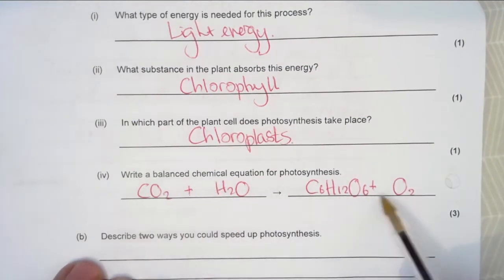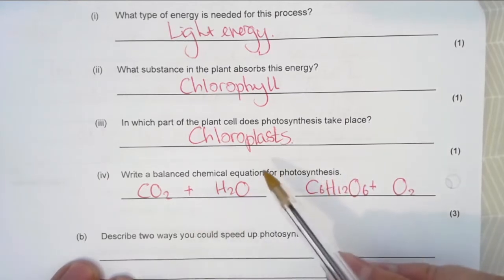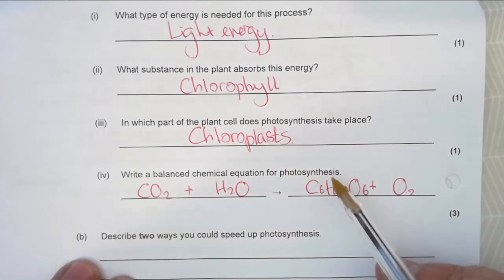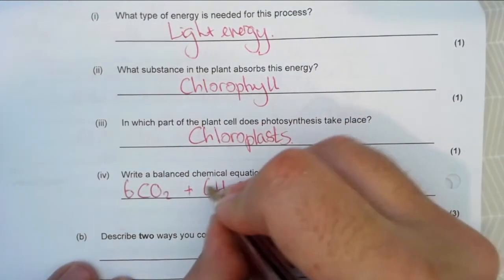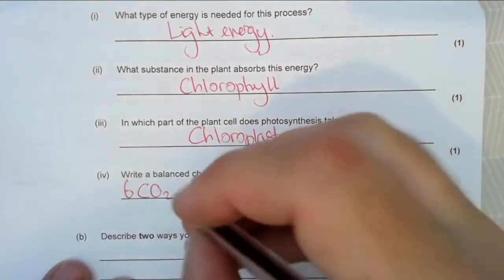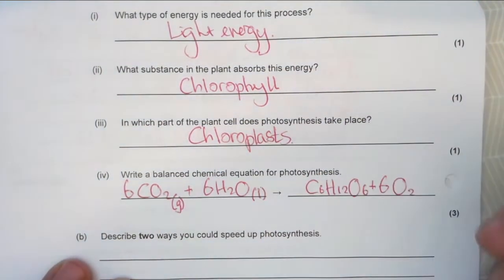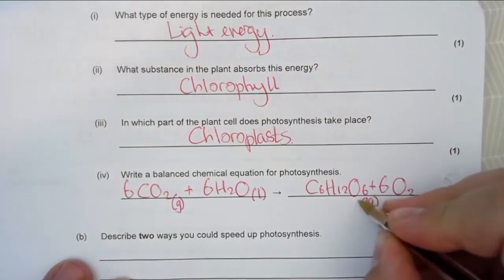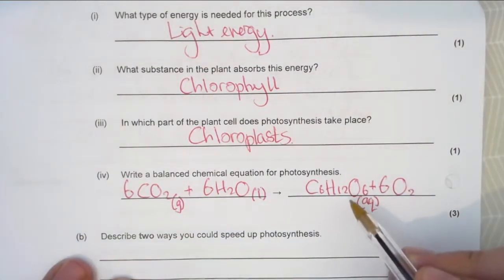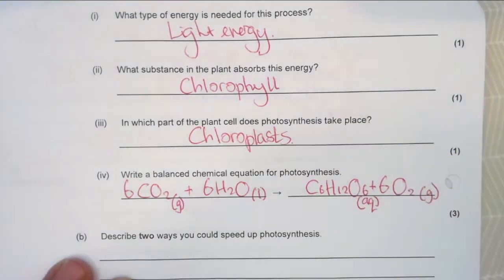So we've identified the correct symbols, but we've not yet balanced it because there are way more carbon atoms on this side compared to this one. And an easy thing to remember when you're doing photosynthesis is the devil's number. So think 6, 6, 6. So as long as you can remember these and 666, you should be fine. You could also take it a step further. You could talk about the fact that carbon dioxide is a gas, water is a liquid, glucose is dissolved in water in aqueous solution, and oxygen is a gas.